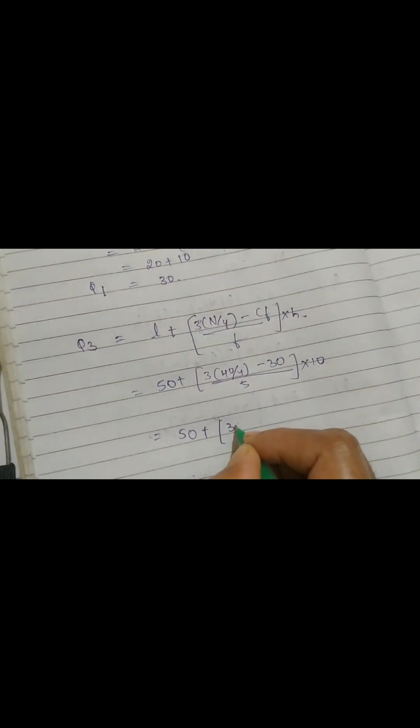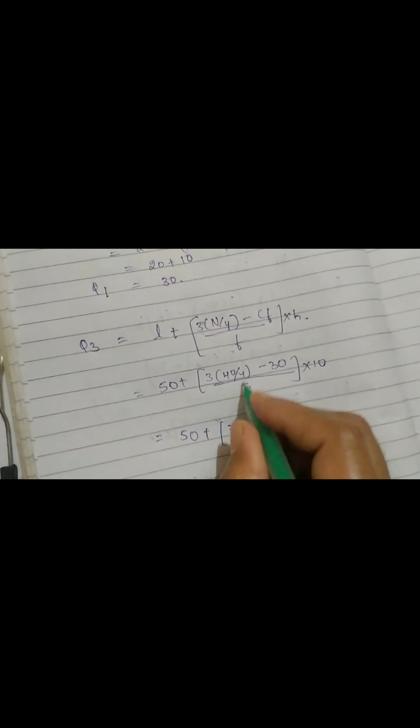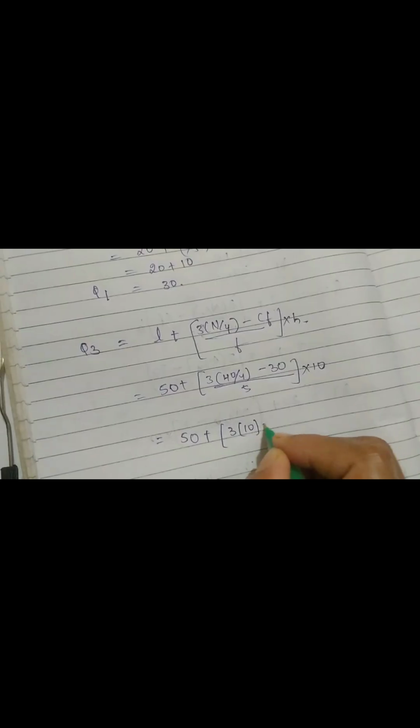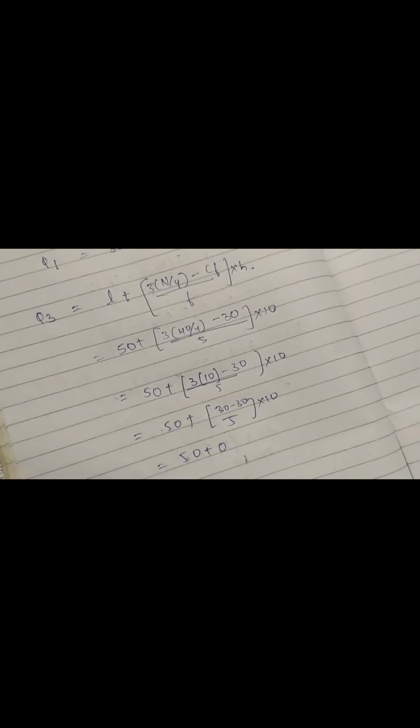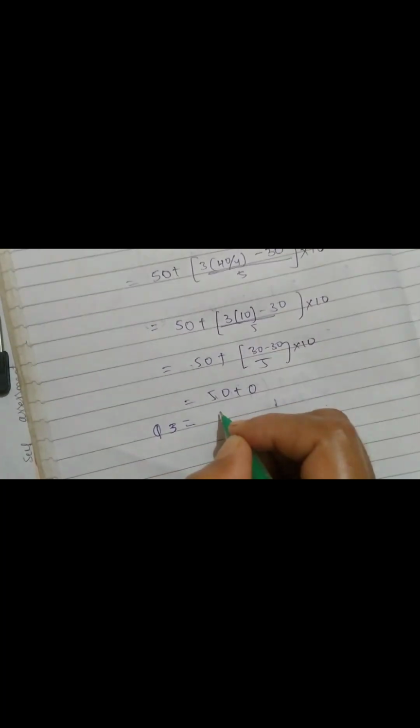So 50 plus 30 minus 30, divided by 5 into 10. So 50 plus 30 minus 30 is 0. After calculating everything we'll get the value of 0. So our Q3 is going to be simply 50.